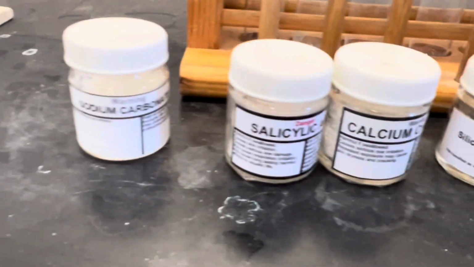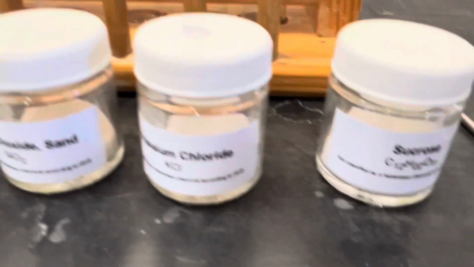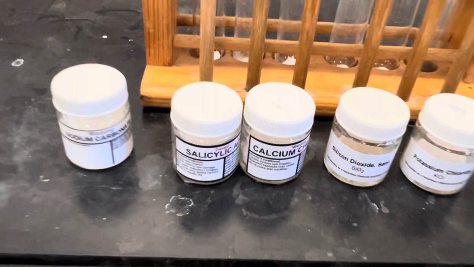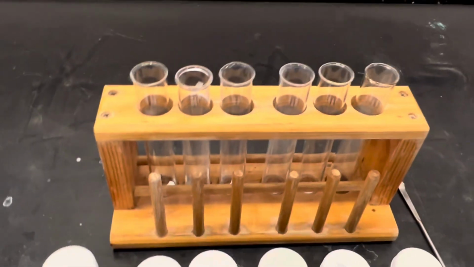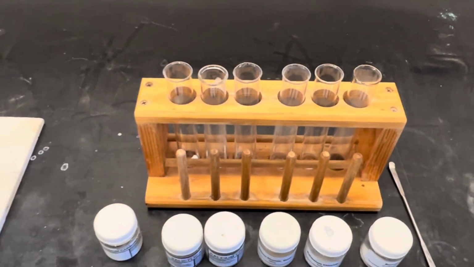So just to summarize, the two with the lower melting points were the salicylic acid and the sucrose. The rest had higher melting points, but even then they could be distinguishable based on whether they stuck or didn't stick.